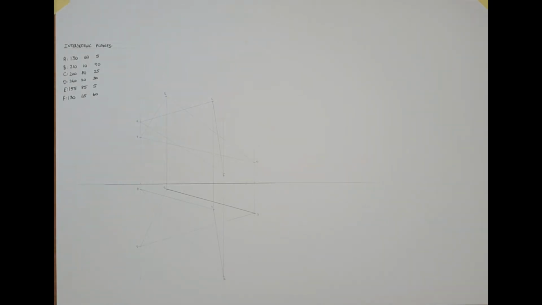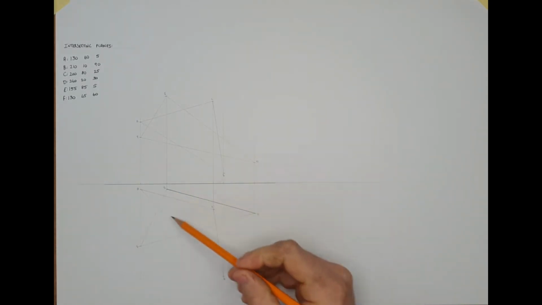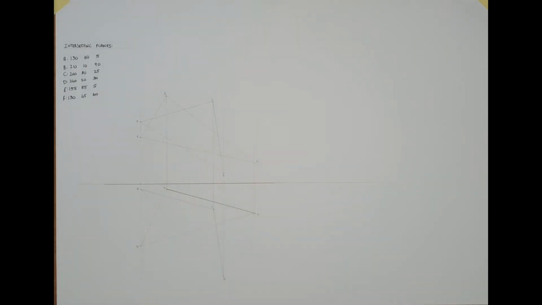The only line that I could draw in heavy here was in plan D to E, because there is no second plane out there. It's a completely unobstructed line, so I dropped that in heavy. Okay, what I'm going to do is this stuff.